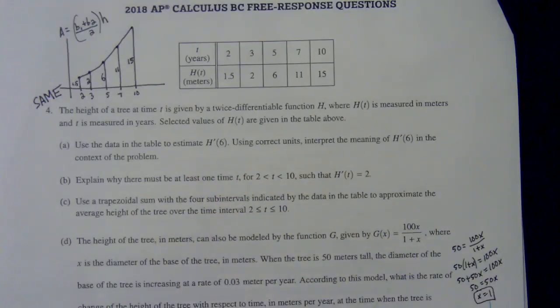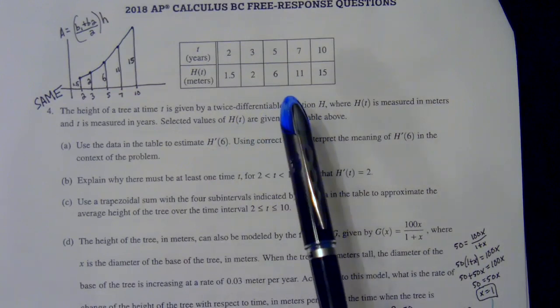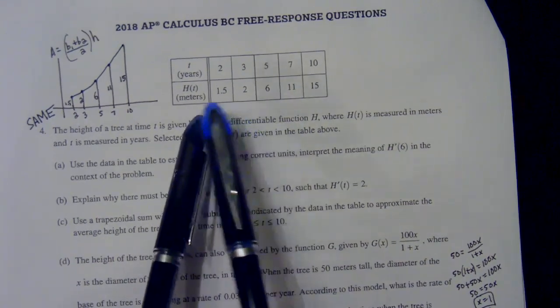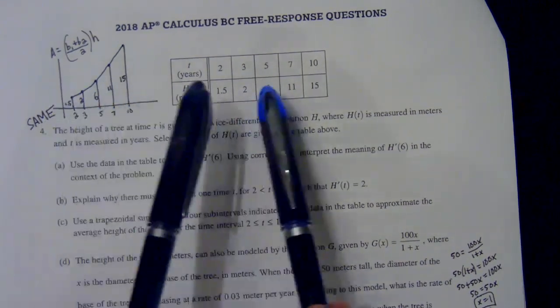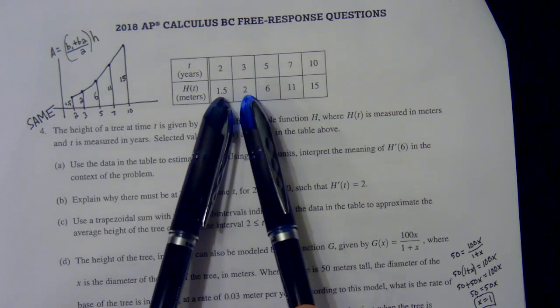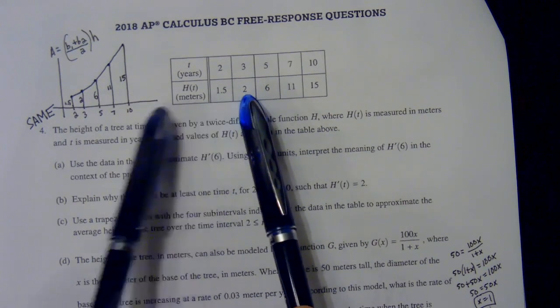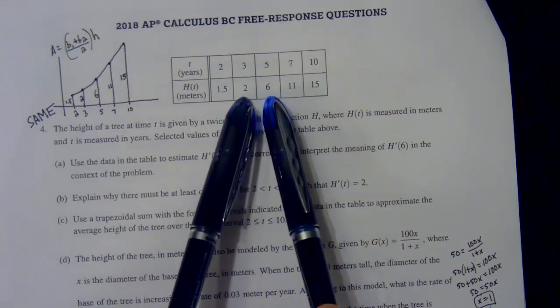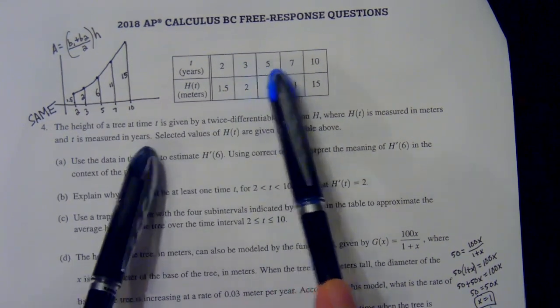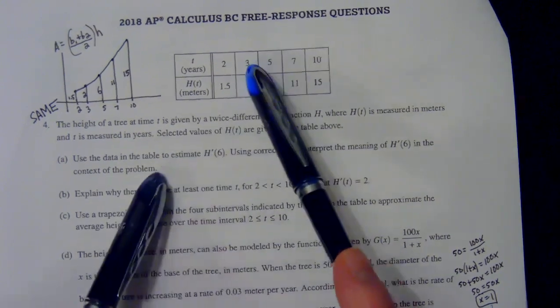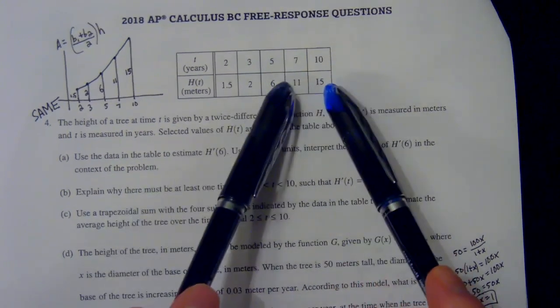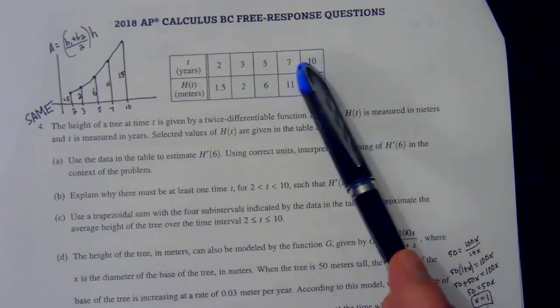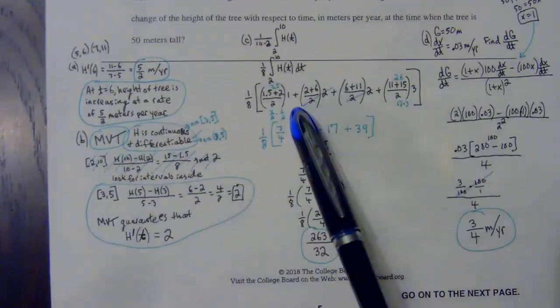Now, once you get rolling with that, there is a pattern. Notice what we did here. If you do that without the picture, we did 1.5 plus 2. So I did this height plus this height, those are my two bases, divided by 2, and I times it by the distance between the 2 and the 3. And then I did 2 plus 6 divided by 2, times 2. And I did 6 plus 11 divided by 2, times 2. And I did 11 plus 15 divided by 2, times 3. And that's how I'm getting all of those numbers.